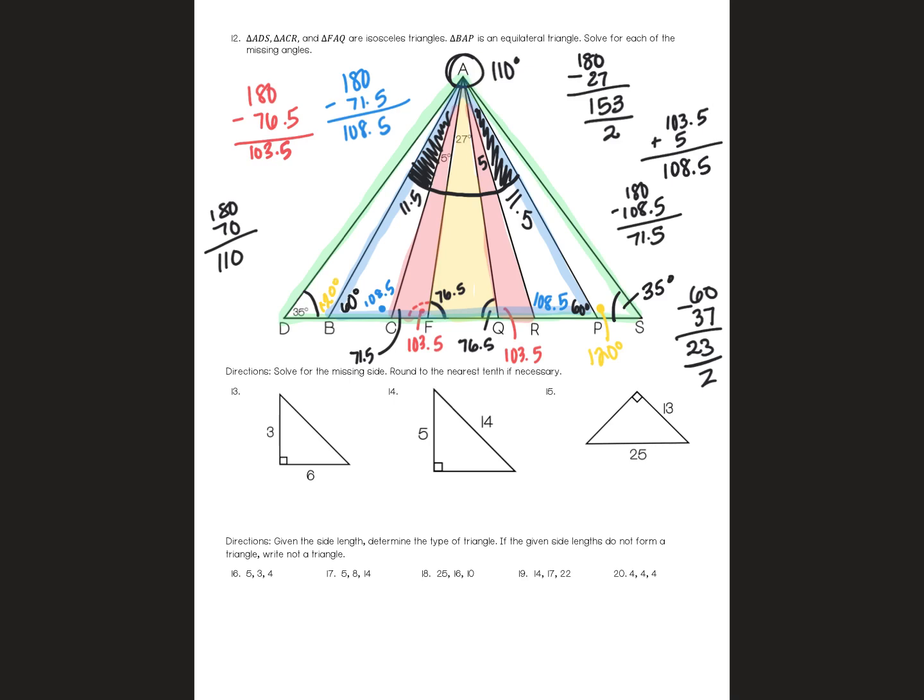And then lastly, I have these really skinny triangles on the ends. I'm going to highlight it right here in yellow, so this one. And I can figure out that top angle because I have 120 plus 35, so that's 155. And 180 minus 155 is 25, so this top angle is 25 degrees, and the same thing happens on the other side.